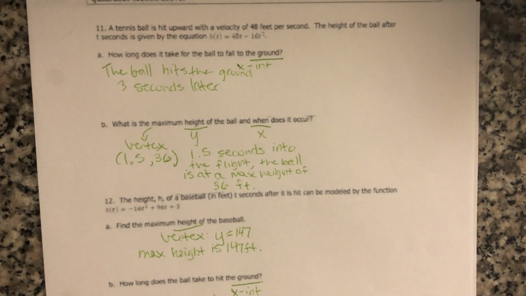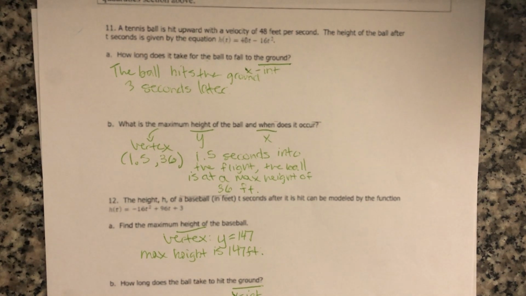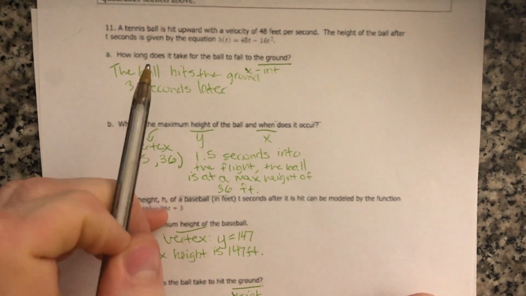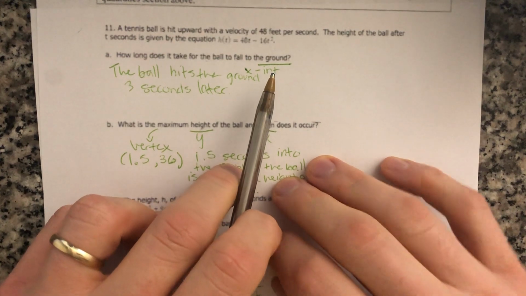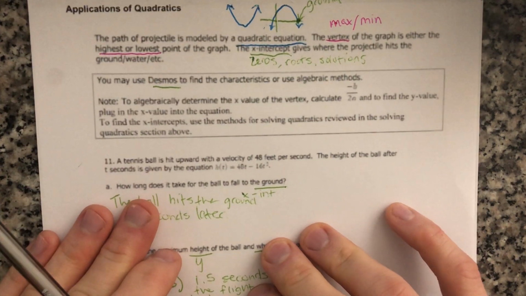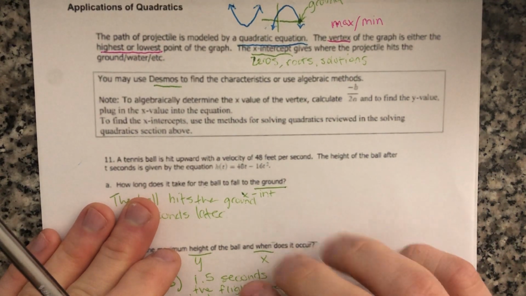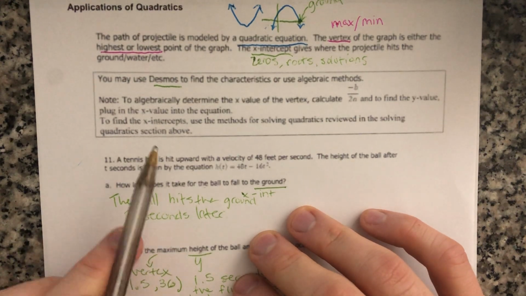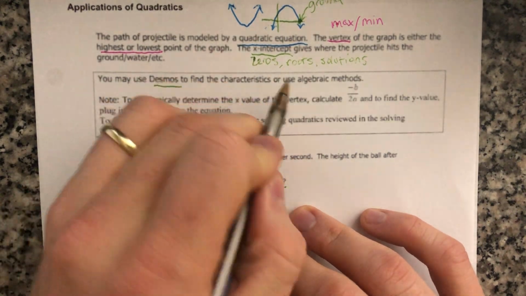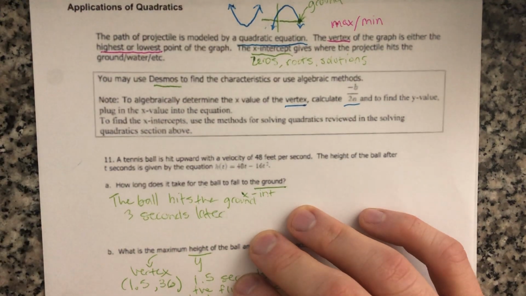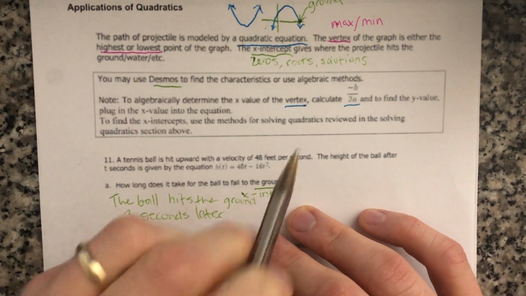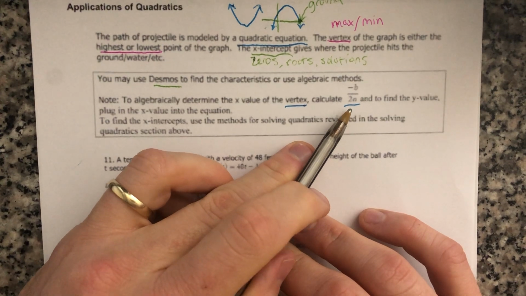So looking back at number 11, we've already answered the question, so really we're just going to check our answers using algebra. So A says, how long does it take for the ball to fall to the ground? Well, if we come back up to this box, it tells us the two algebra things that we need to do. So determine the vertex. I'm going to use this equation, negative b over 2a. So that looks like a piece of the quadratic formula because it is.